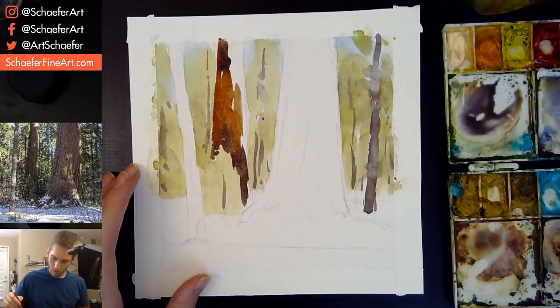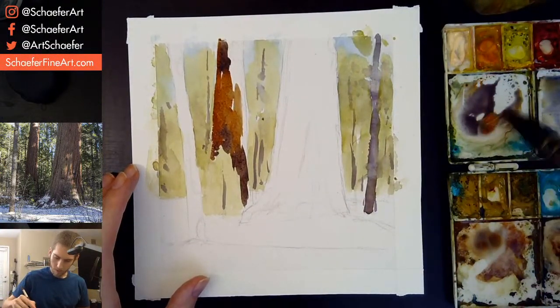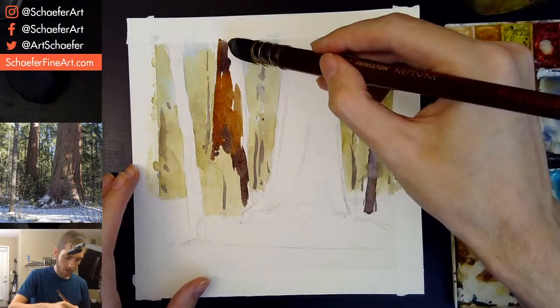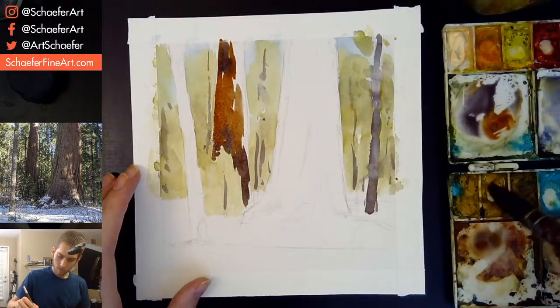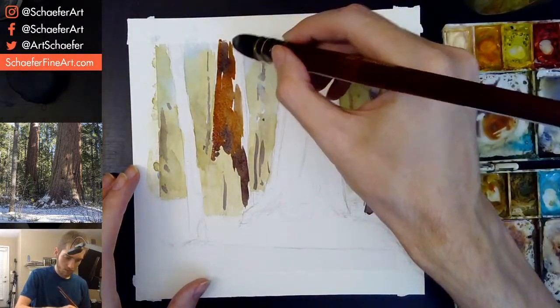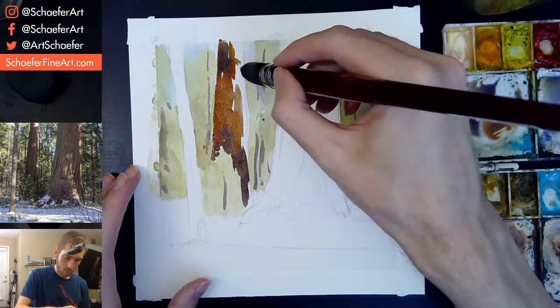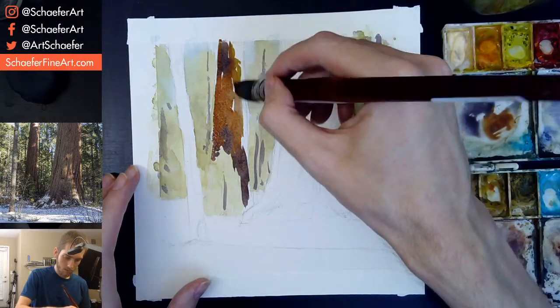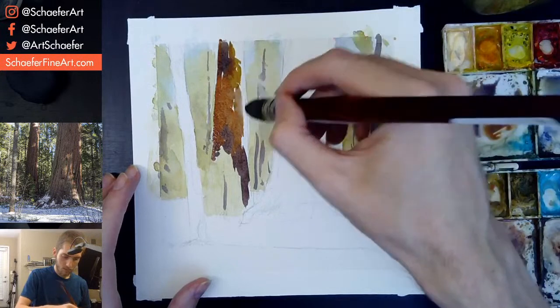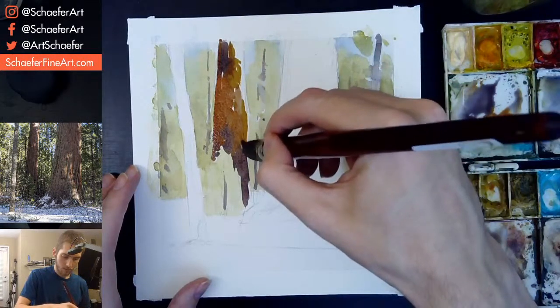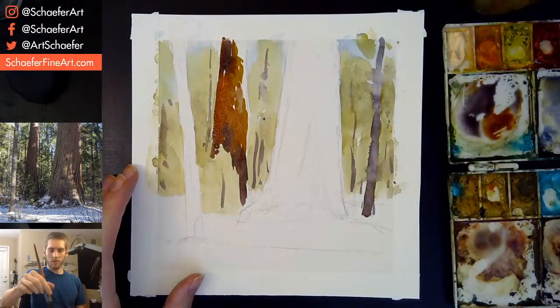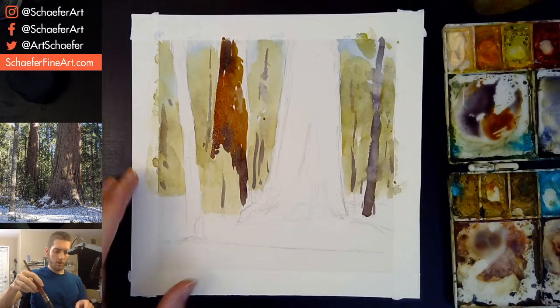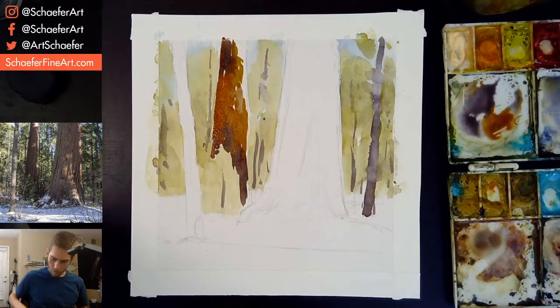I want this to be really warm, right around the pocket of light here. Just try to put a bunch of different colors in that tree to make it a little more interesting.